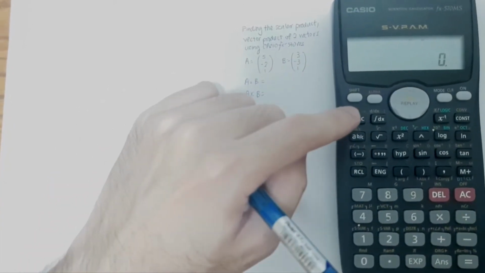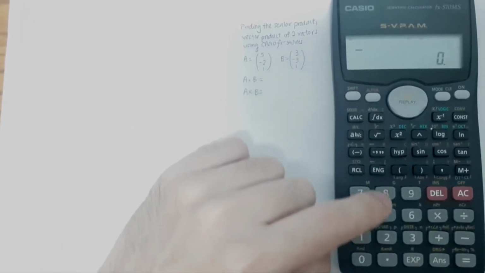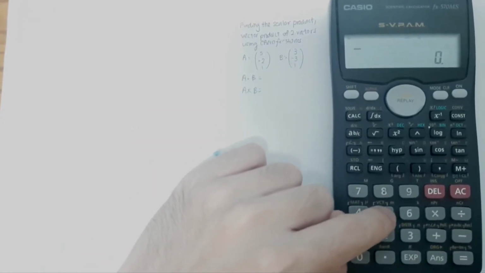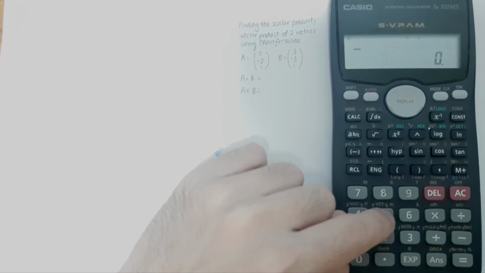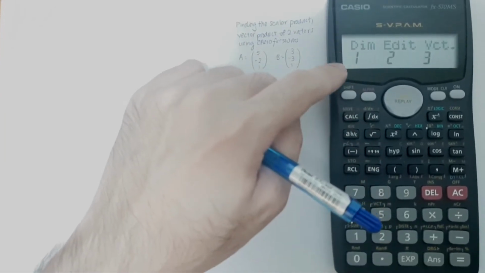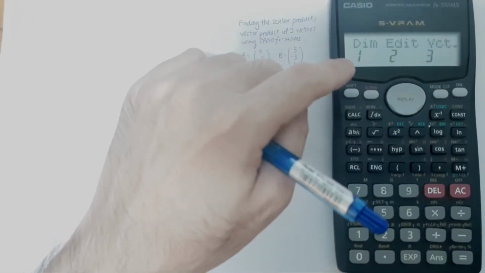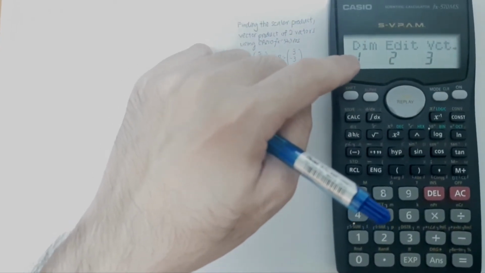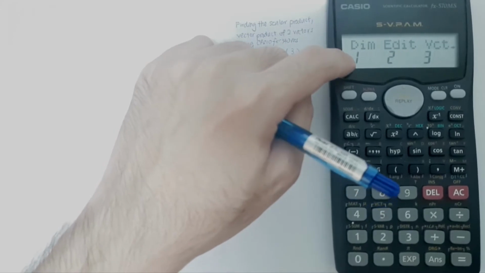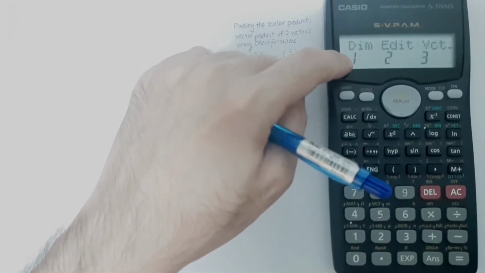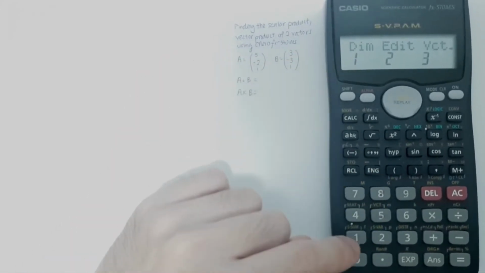To do so, we press Shift and then VCT, which is 5, and we come to this pane with options. First we need to specify the dimension of the vector, so we press 1.